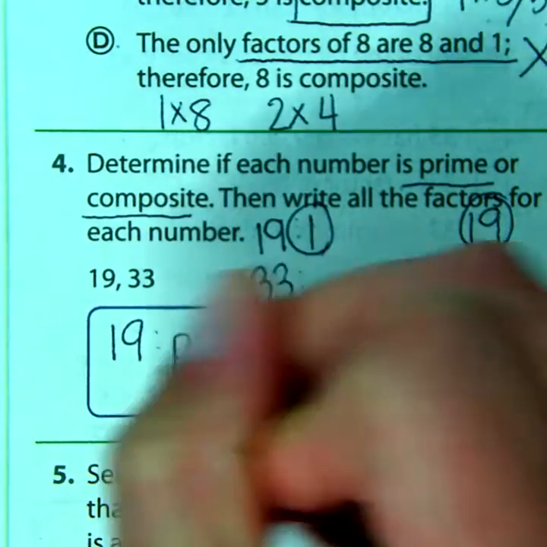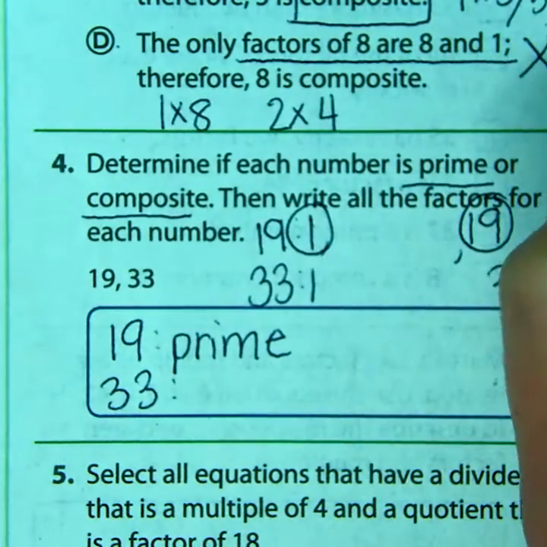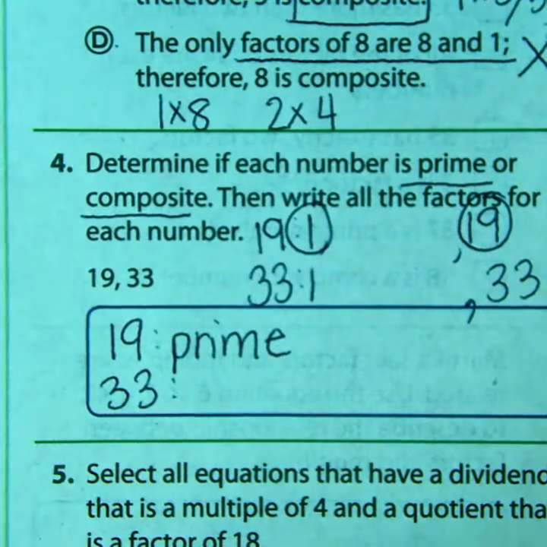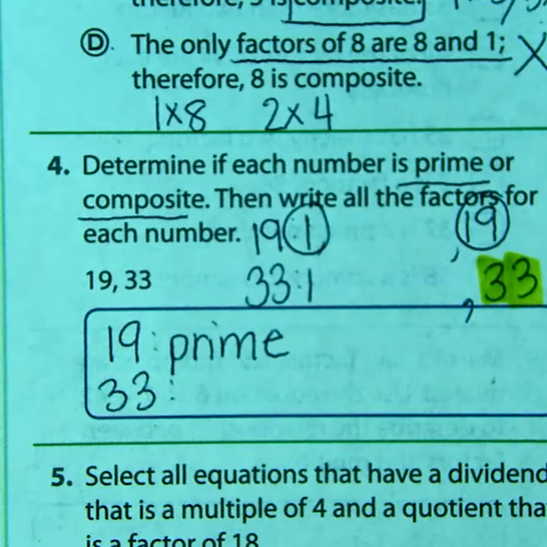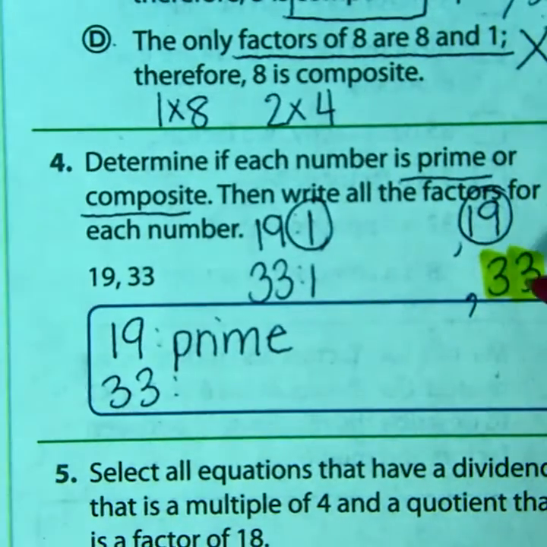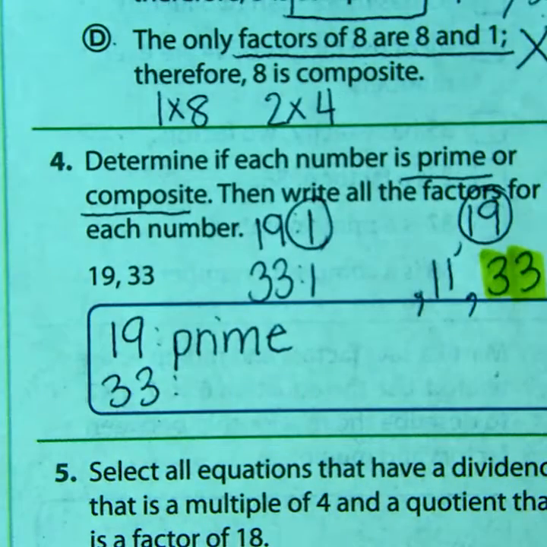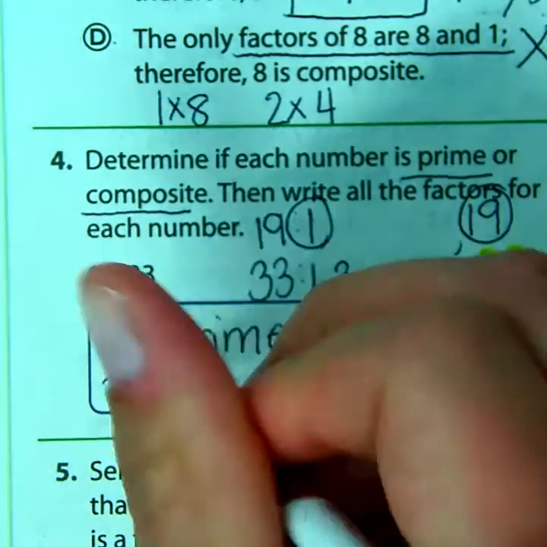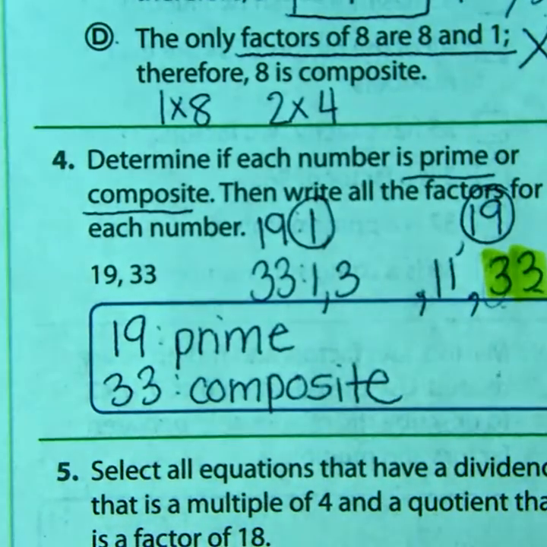Now let's look at 33. I know that I can multiply 1 times 33. Right away, if you really studied your facts last year, then you probably recognize something special about this number. These two double digits here that are the same. If you know your facts, then you know that 11 times whatever number will give you these double digits. So the other factor is 3. 3 times 11. Therefore, this number is composite. Last one.